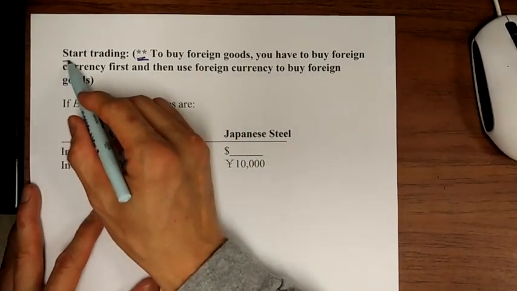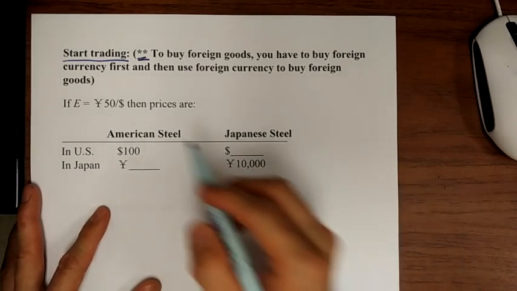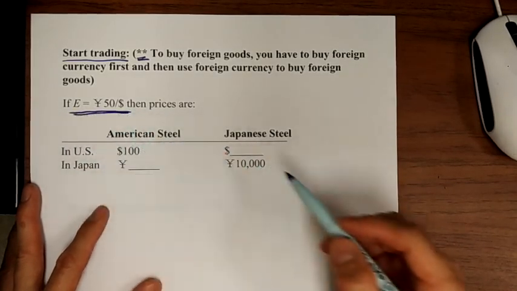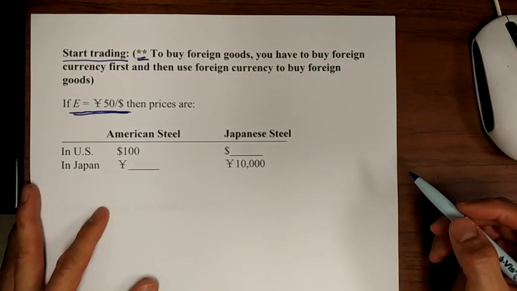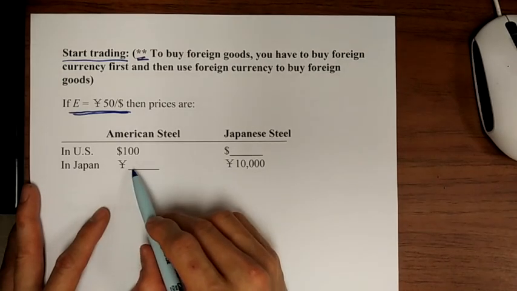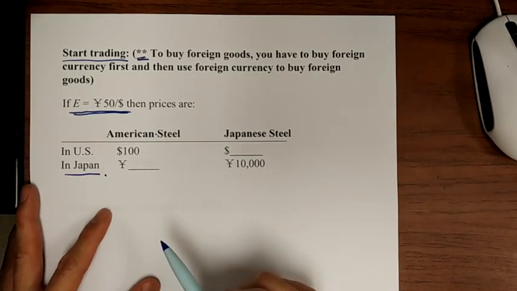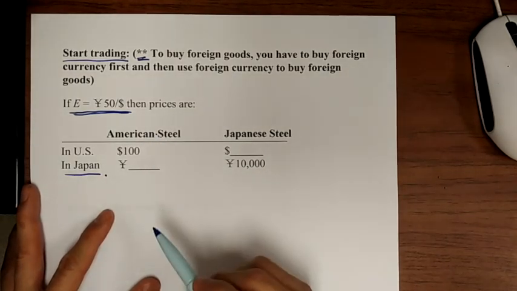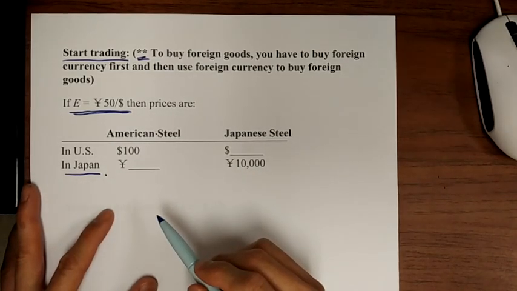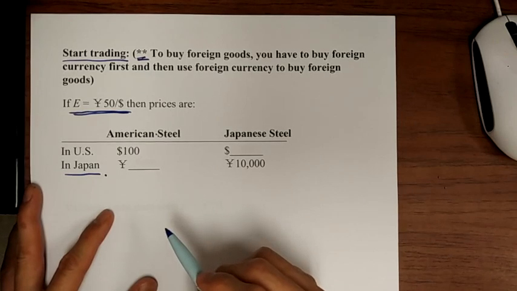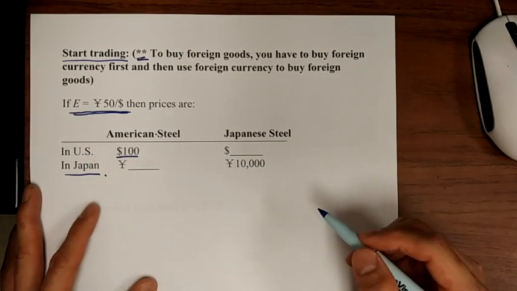So suppose that Japan and the United States start to trade. And if exchange rate is 50 yens per dollar, then, in Japan, if you want to buy US steel, what do you have to do first? Buy US dollar. How many US dollars do you have to buy? $100, because that's the price of American steel in the United States.